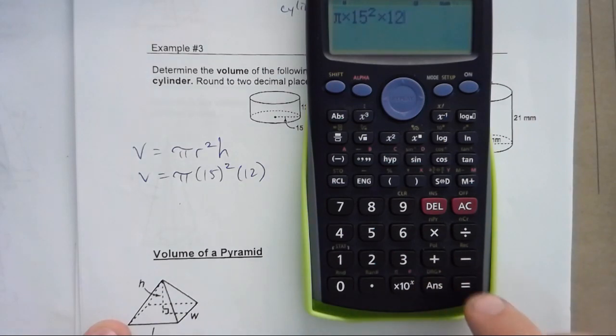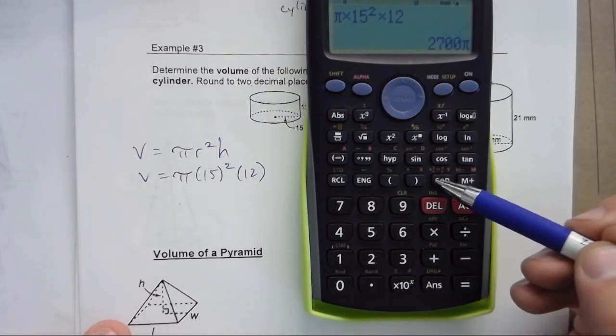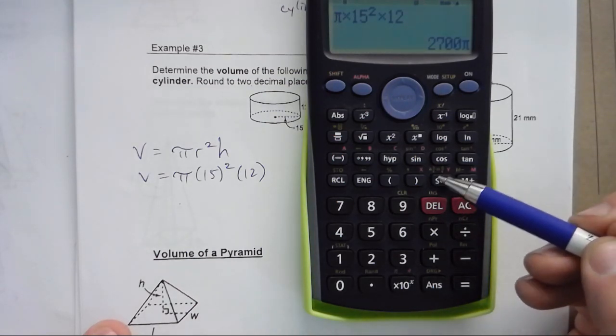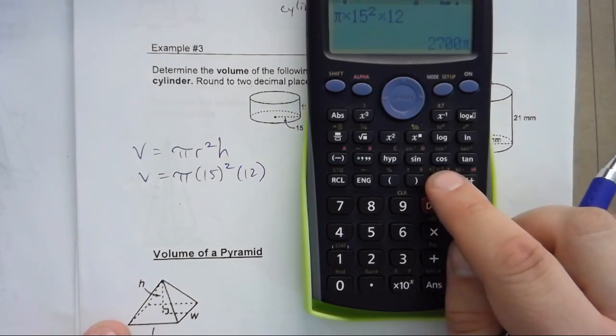Times 12. And this is what's messing with them. They're going, hey, wait a minute. I wanted the answer to 2 decimal places. It's not giving me a decimal. Yeah, this is giving me an exact answer in terms of how many pi's it is. But if you have this type of calculator, every one of these calculators has a little button like this. Look for it. S arrow D. And that toggles you back and forth between exact answer and decimal. Right? So look for that.